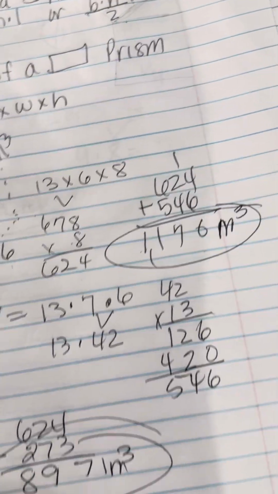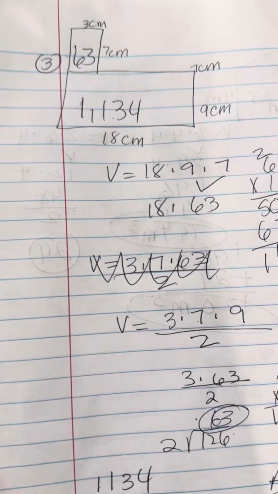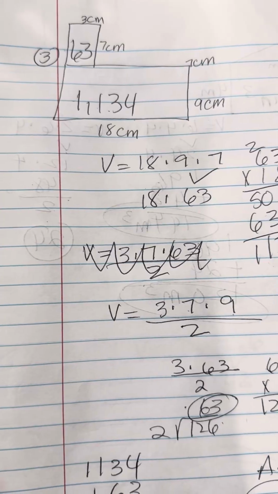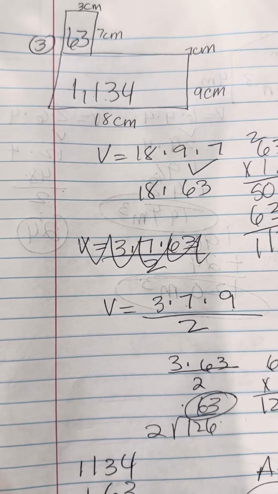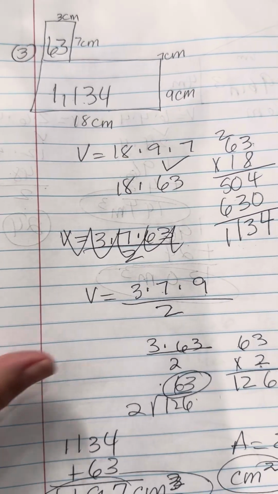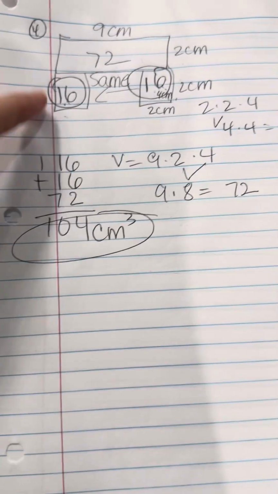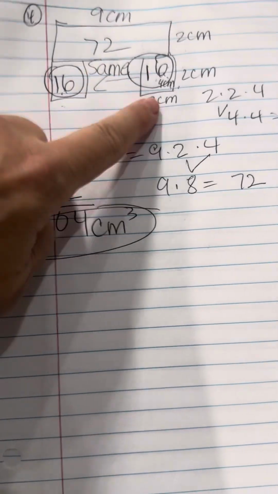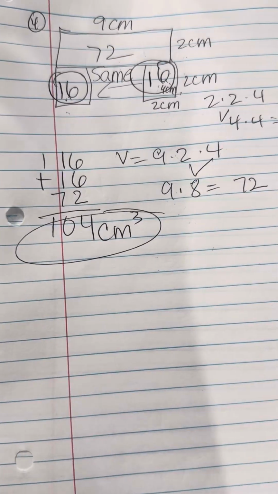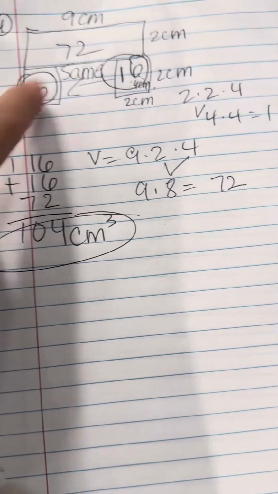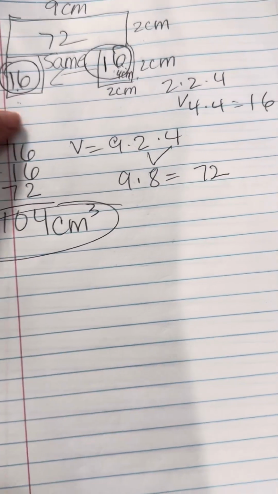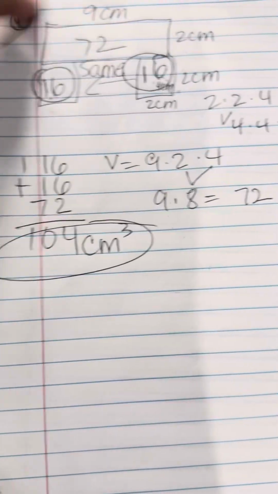Okay, so same thing for each and every one of these figures. You're gonna look at the figure and say, that's crazy looking. What can I break it down to what I know, right? And like this one, it was crazy looking, but I could break it down into 3 rectangles, apply my formula 3 times. I get 3 answers, and I add them all together to get my final answer because I want the volume of the whole figure.